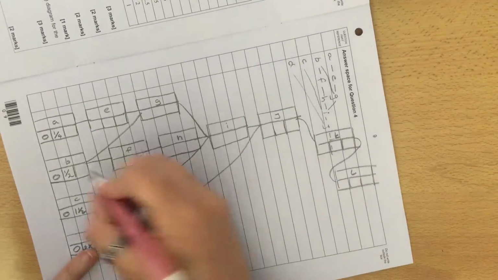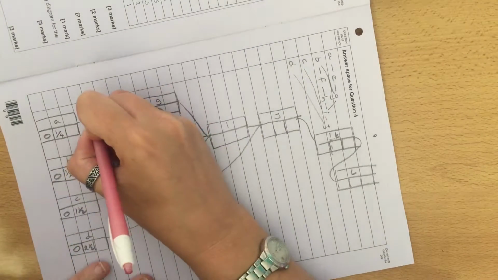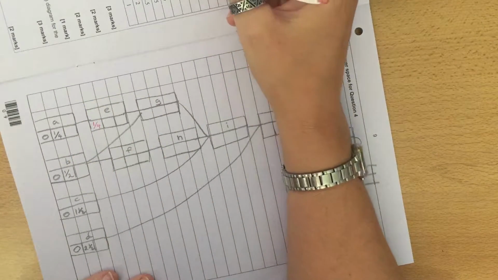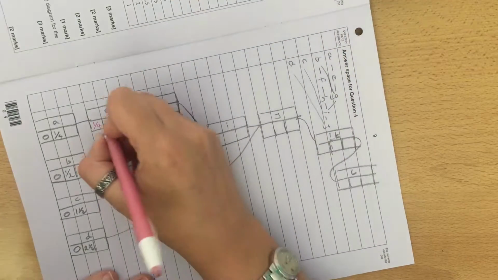Okay, so 0 and a quarter is a quarter, E is 1.